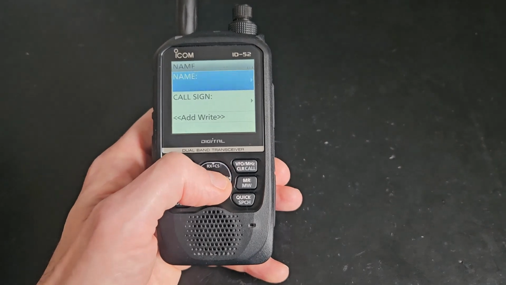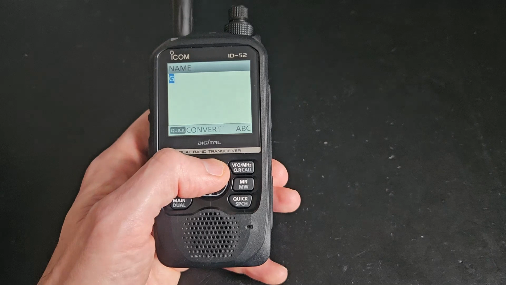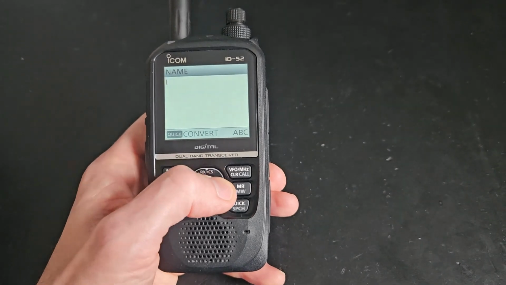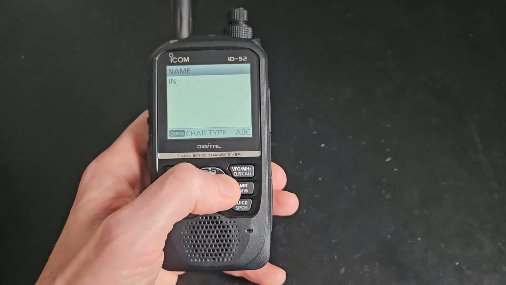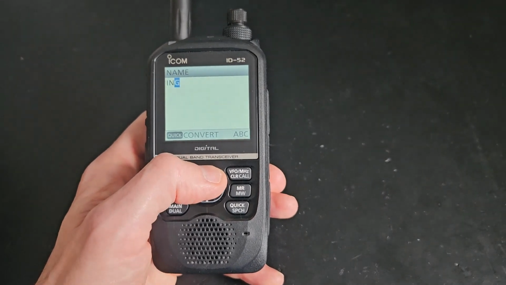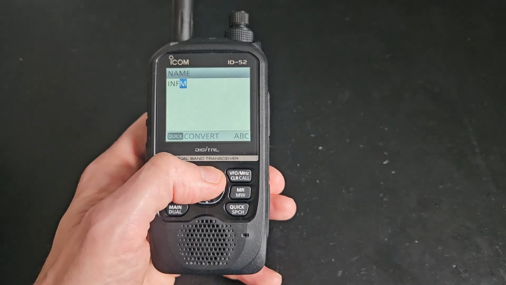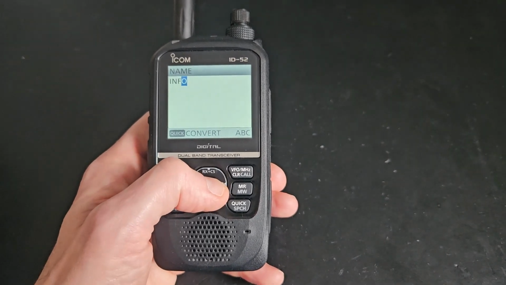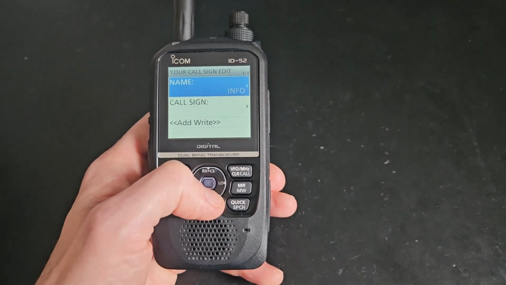Again, center key, I'll just put info in there. Center key and the center key to come out.